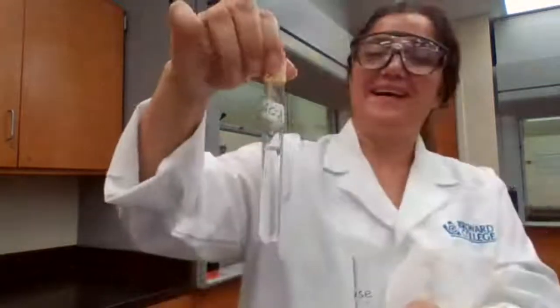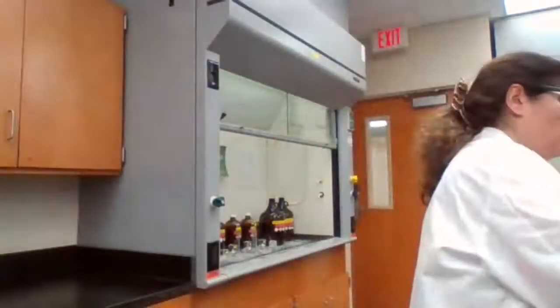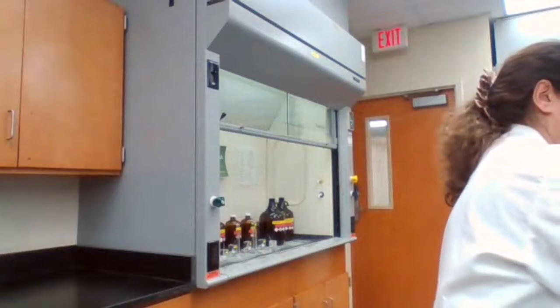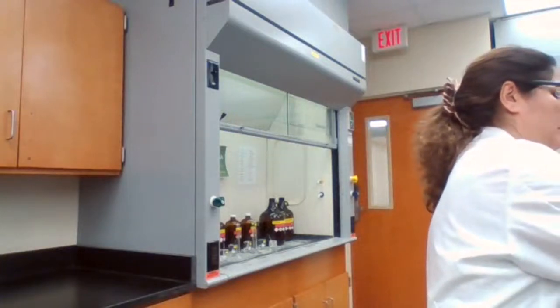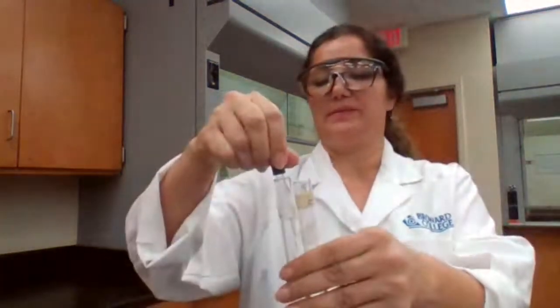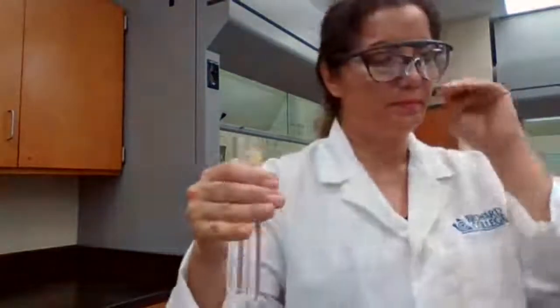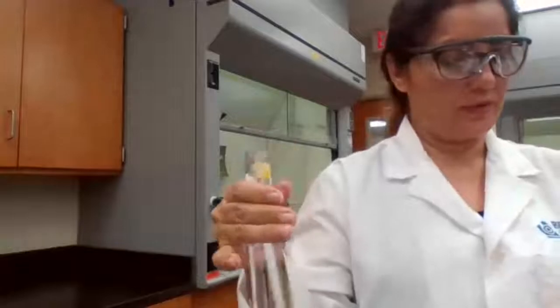I'm a little slow because I'm a little exhausted. Anyway, I have my test tube labeled acid and a test tube labeled base. I'm going to add H2SO4 to the acid and NaOH to the test tube labeled base. Just following the procedure.